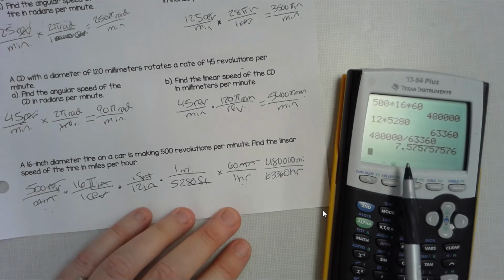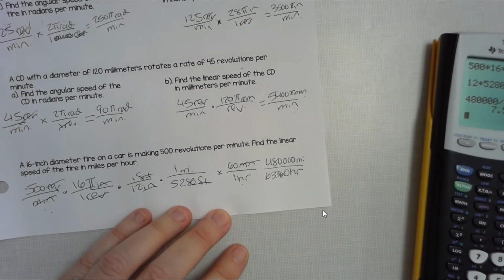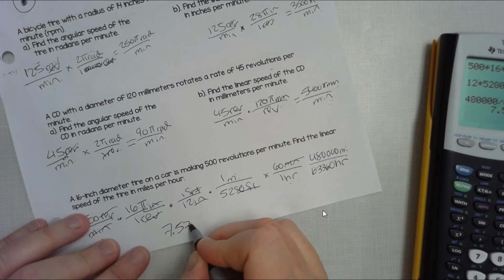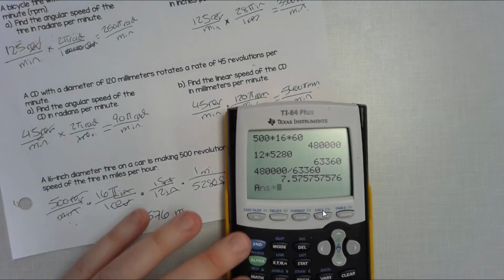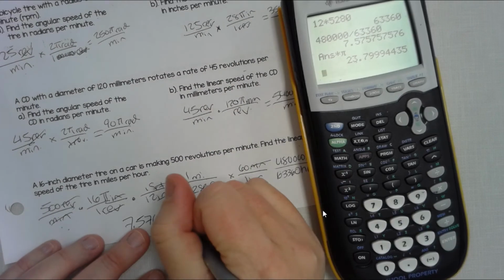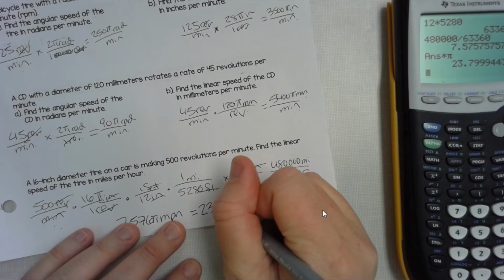So I get about 7.57 miles per hour. Let's say 7.6. Oh, times... Oh, I forgot to times it by pi. Times pi. Ding dong. Sorry. This is pi miles per hour. So multiply in your pi, and we should get 230.8 miles per hour. So don't leave pi, since it's already a decimal, I would just go ahead and multiply in that pi right there. All right.